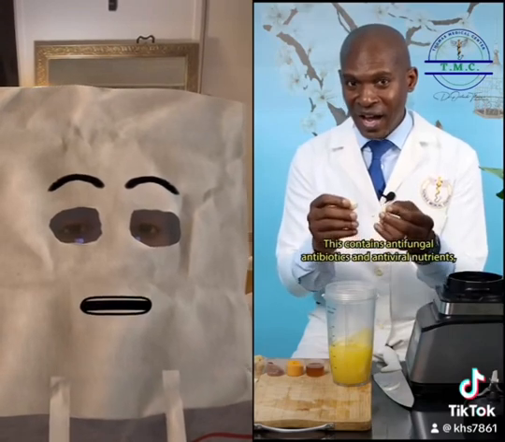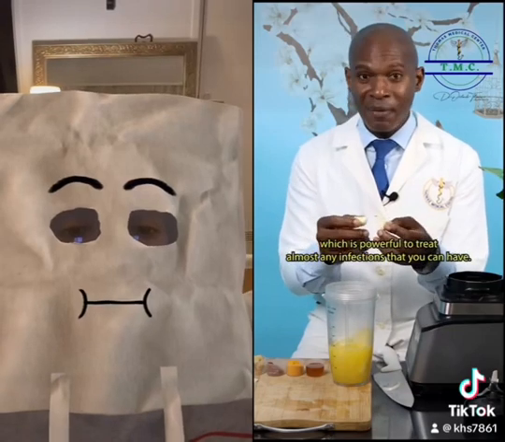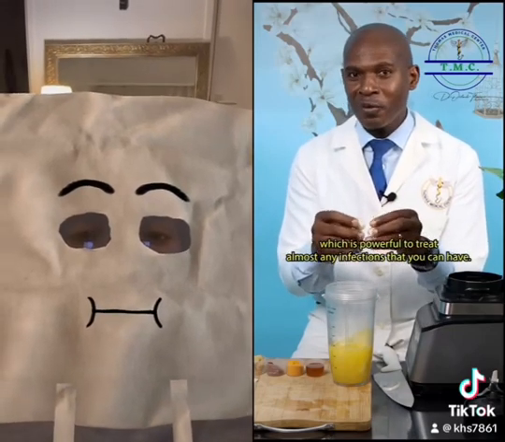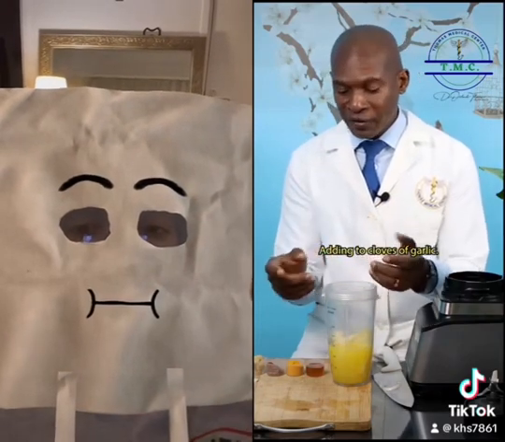Of course, we can't leave out our garlic. This contains antifungal, antibiotic and antiviral nutrients, which is powerful to treat almost any infections that you can have. We're adding 2 cloves of garlic.